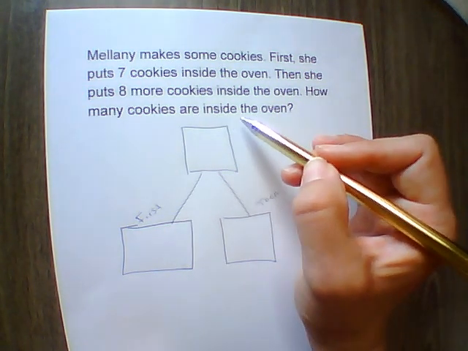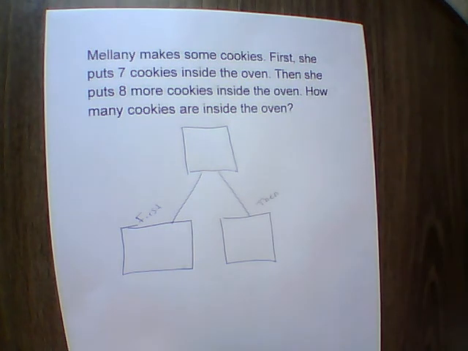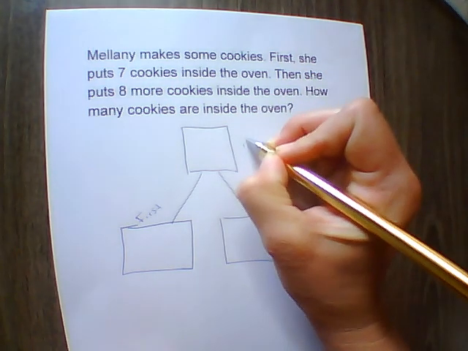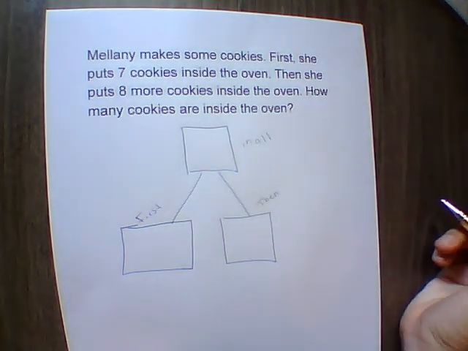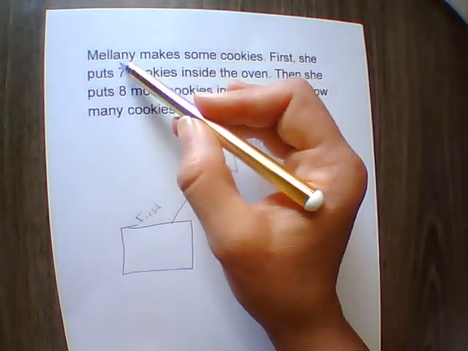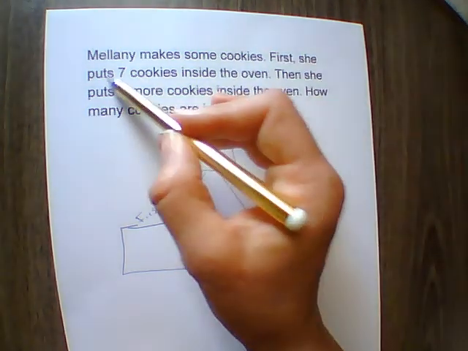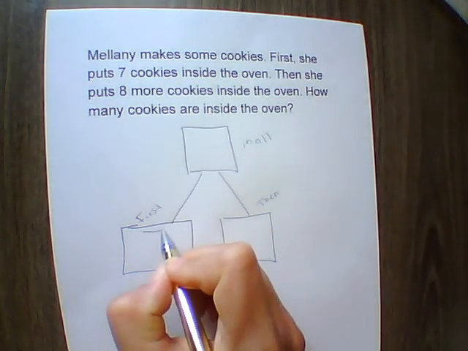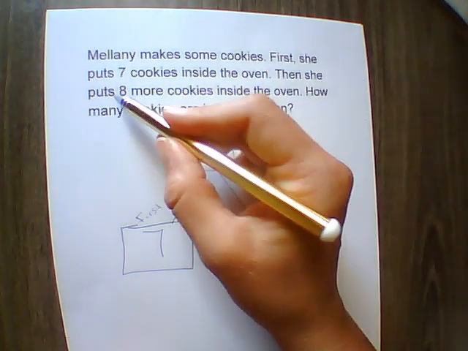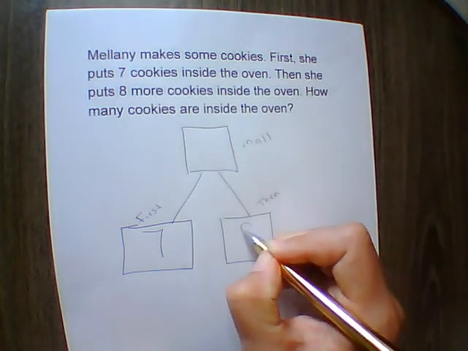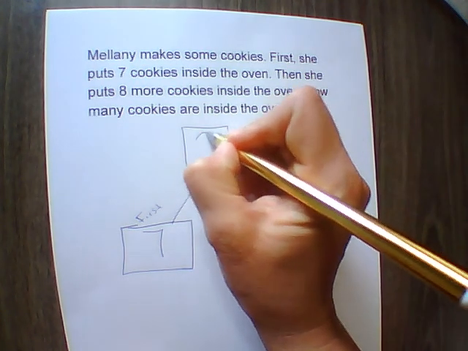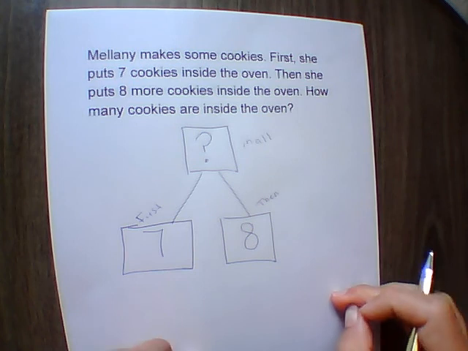So I have to think about inside when we put first some in and then we put more in. So that would mean the first and the then would make the in all. They just didn't use those words this time, in all. So let's go back and find how many first cookies did she put in that oven. Melanie makes some cookies. First she puts 7 cookies inside the oven, so that's my first. Then she puts 8 more cookies. How many cookies are inside? Well, we don't know the in all, so this time our question mark is actually at the top.